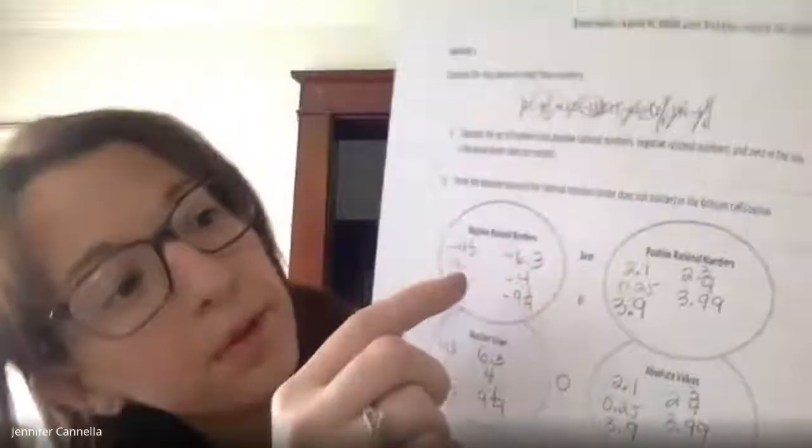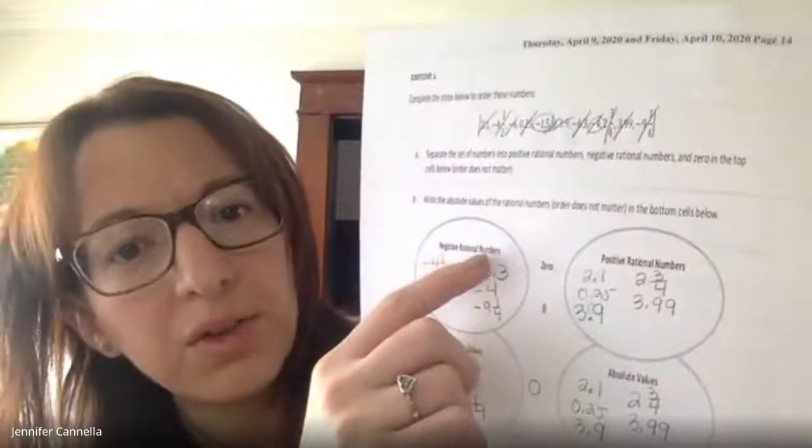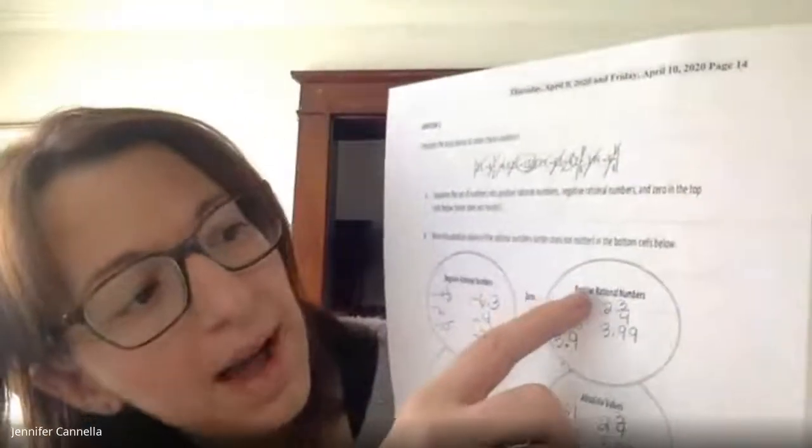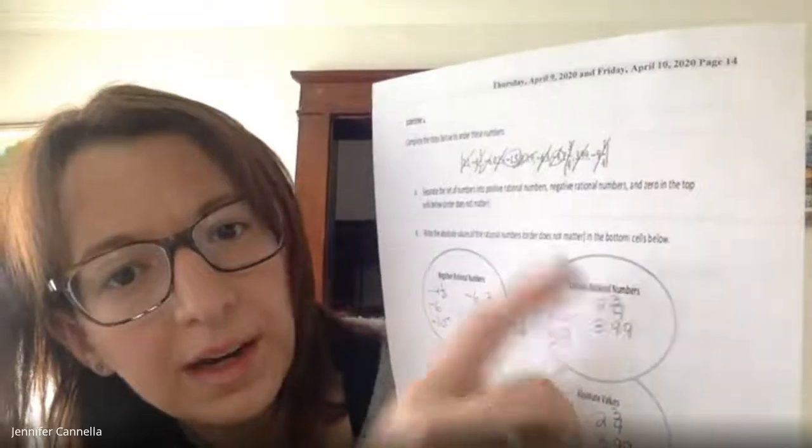Okay, this is what we got. We have to put the numbers in the correct circle. So you're going to write negative rational number, make a circle, or you can make a chart. Positive rational number. We're going to start there. Negative and positive. So, Annalena, get back over here. You're not done.